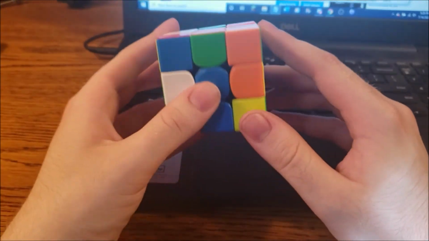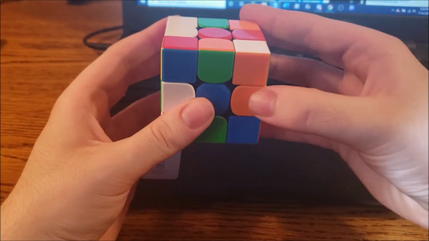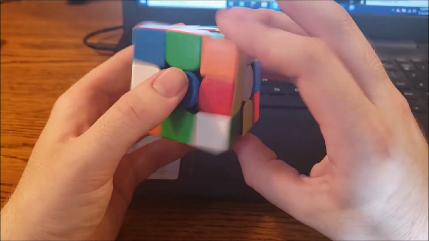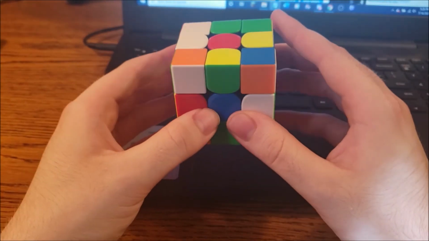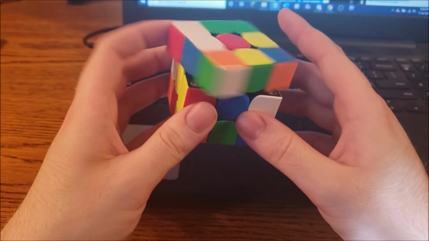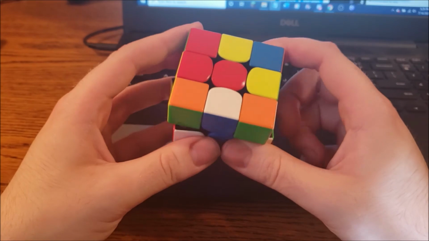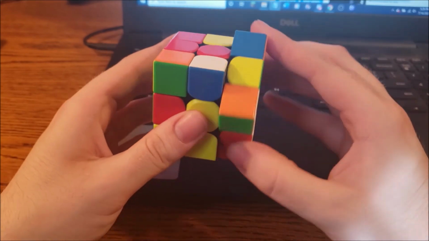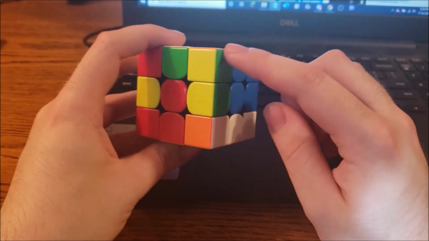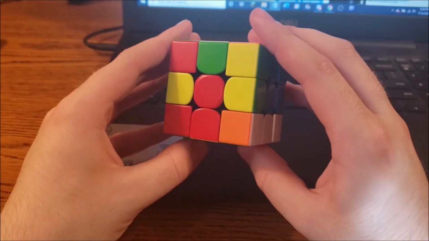Actually, what I did was D, R prime, F2, and then before doing the L prime, I noticed I have this 3-move insert, so I can preserve that by doing a U prime and then L prime, D2, and then insert the pair. Now, unfortunately, I must not have seen this 3-move insert.